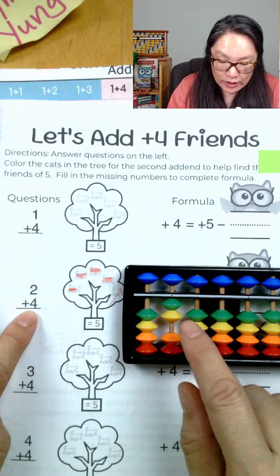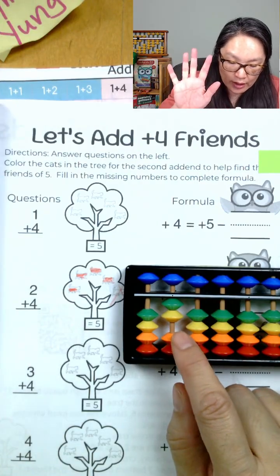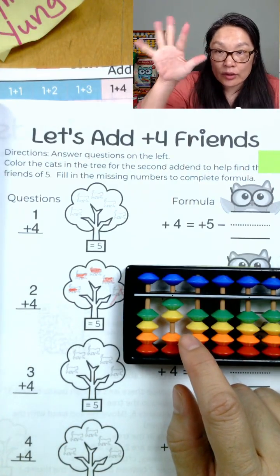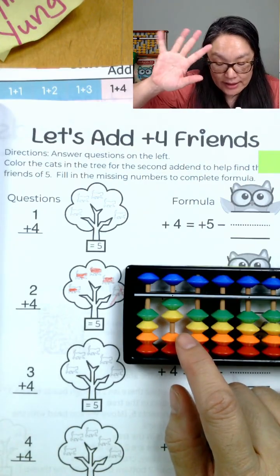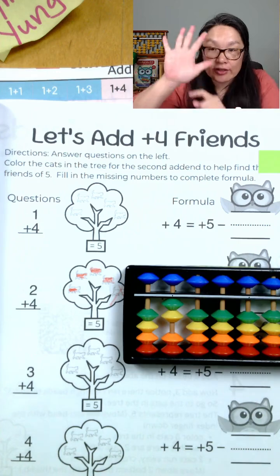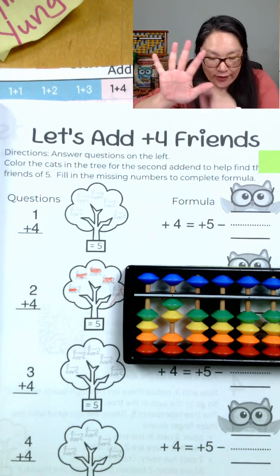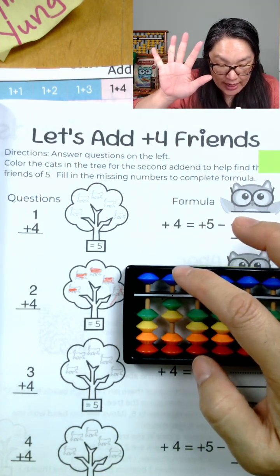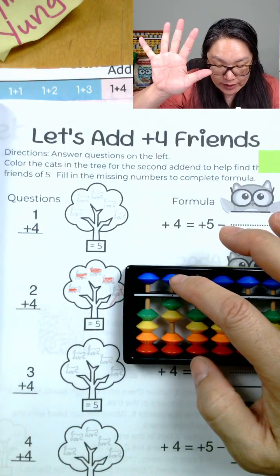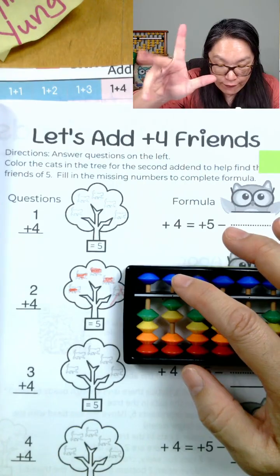So I'm going to do 2, and then I want to add the 4. Now, I'm going to go to the cats in the tree. The cats in the tree has 5, just like my fingers, right? The cats in the tree has 5. So I'm going to go to the cats in the tree, and I add 5. But what do? I'm trying to add 4. So I get 4 cats.